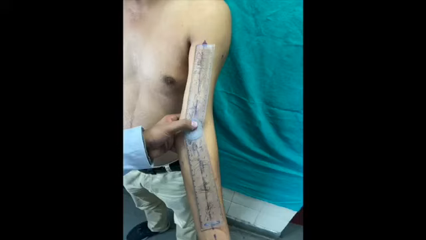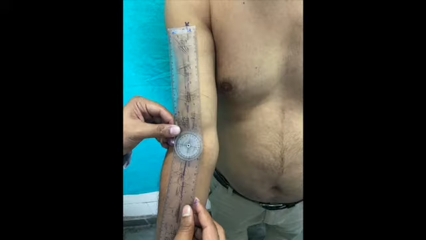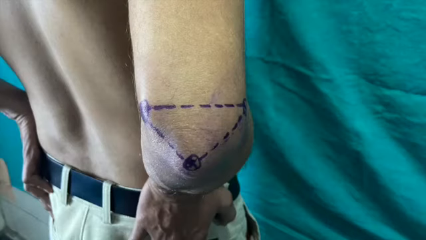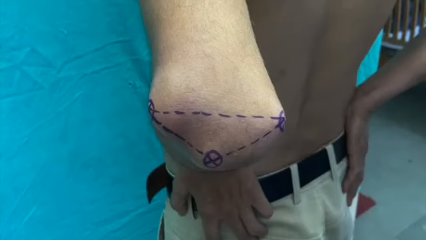The carrying angle on the affected side was 25 degrees, whereas on the normal side it was 10 degrees. Now on to the assessment of the 3-point bony relationship. After comparison with the normal side, the base and the lateral limb of the triangle were found to be increased by 1 cm on the affected side.